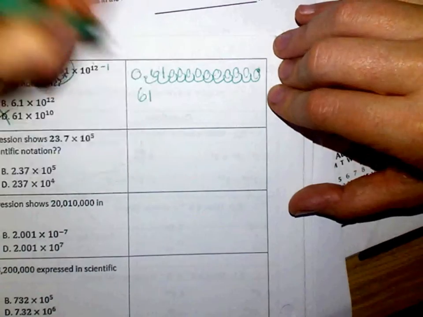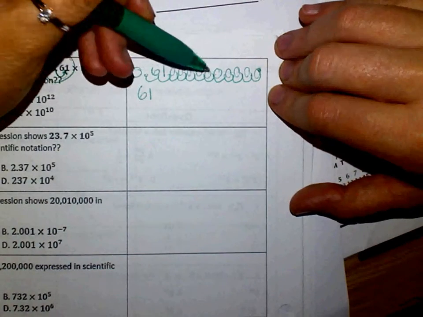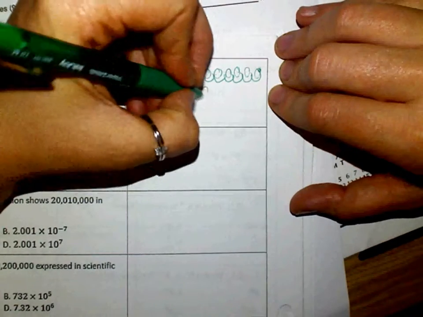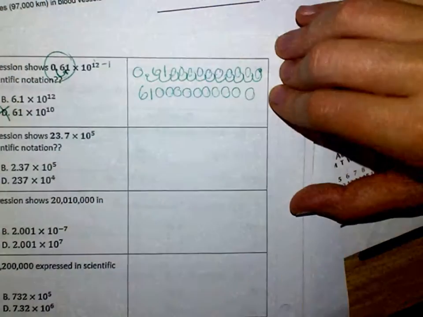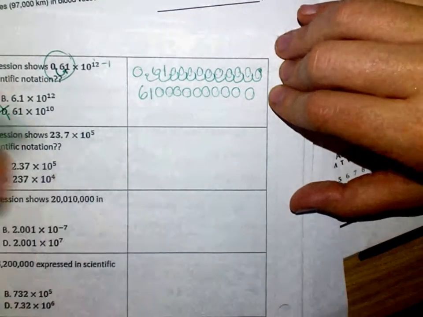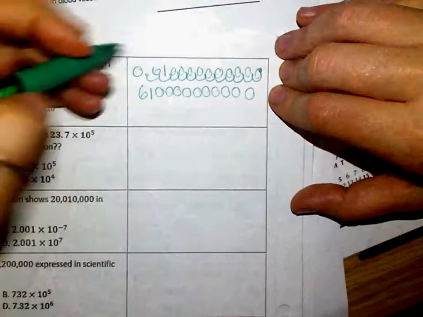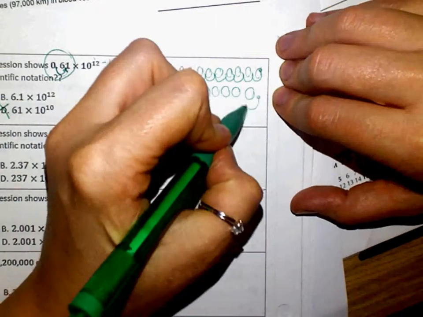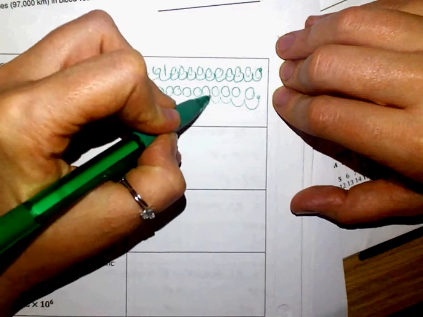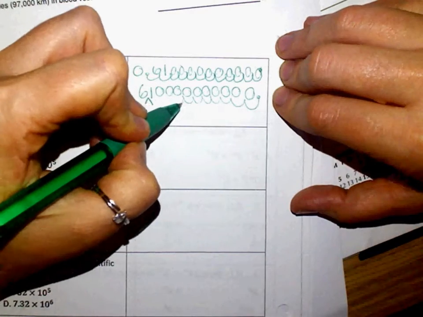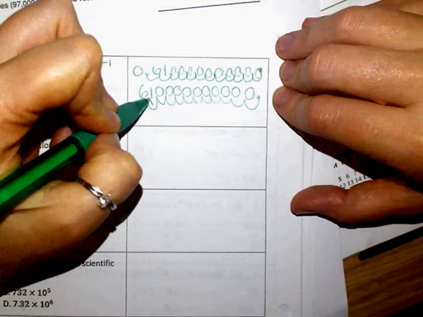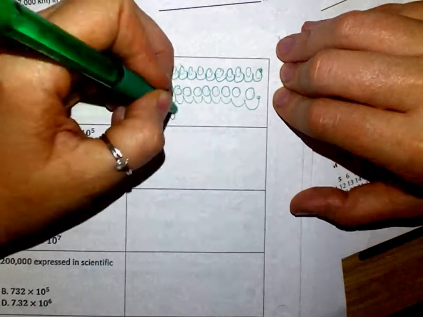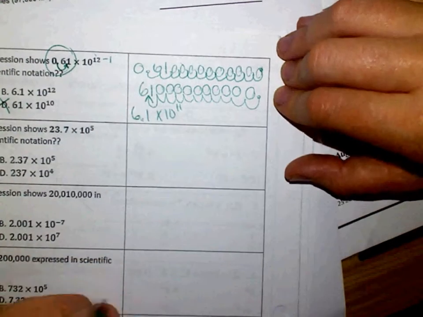So it's 6, 1, and then 10 zeros. Okay? You could do it like this and then put it back in scientific notation. So your decimal needs to go here. Okay, so 1, 2, 3, 11. So that gives you 6.1 times 10 to the 11th power, if you did it that way.